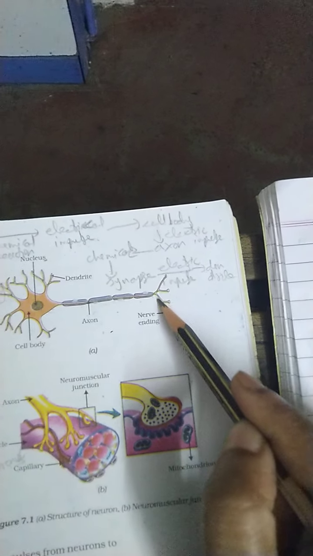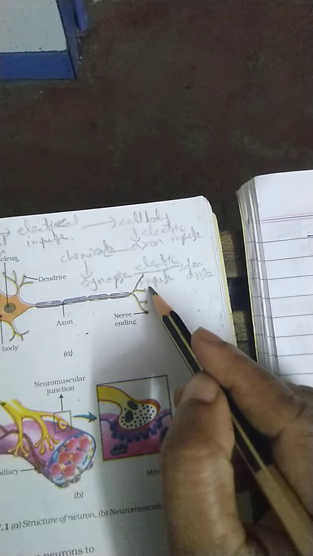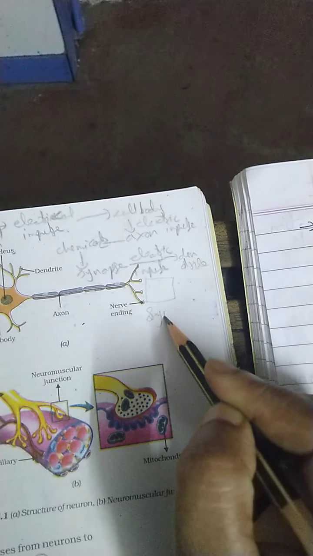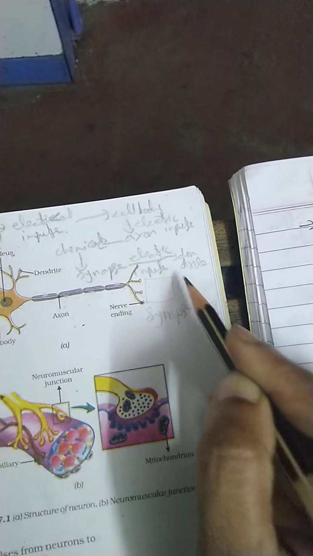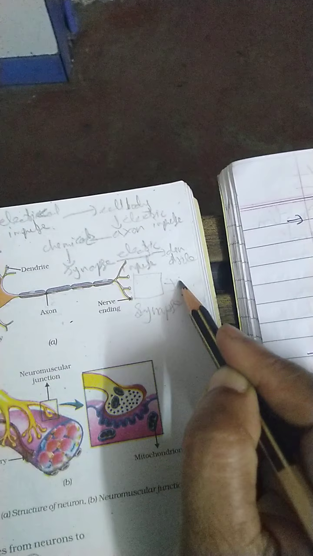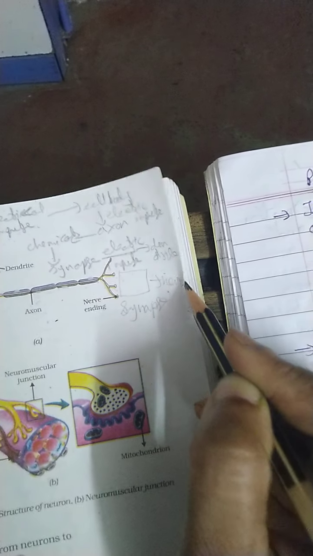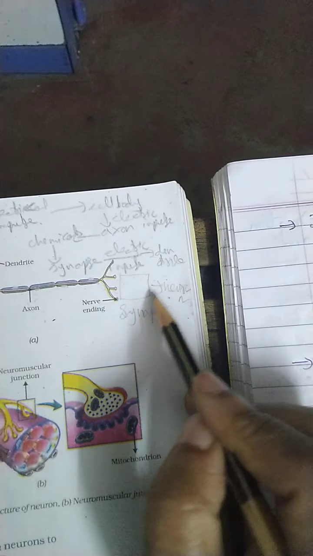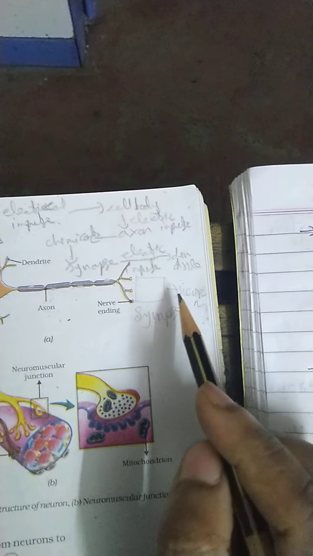Chemicals travel from this nerve ending into the gap, this gap is called synapse. From here again it goes to another neuron. So from here the chemicals go to the other neuron, it will touch the dendrite of the neuron, and again it gets converted into electrical impulse. Thus it passes from one neuron to another. See how you have to write it.